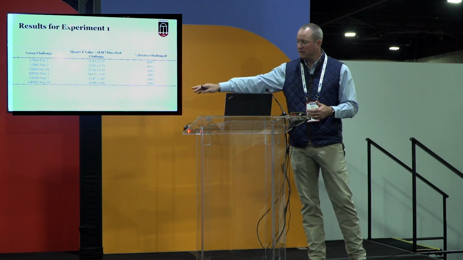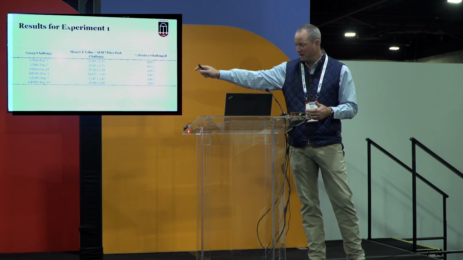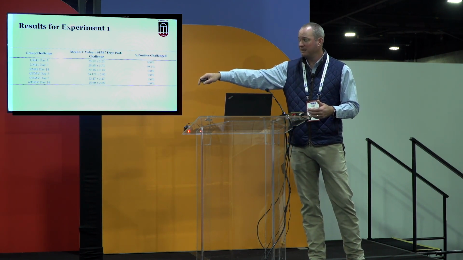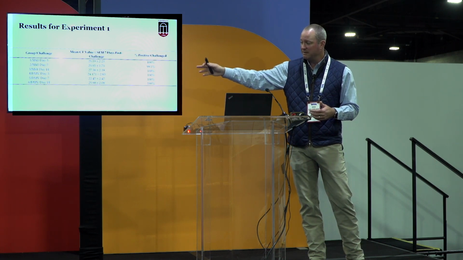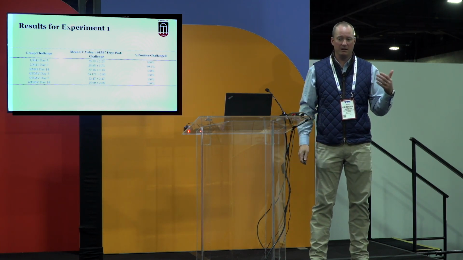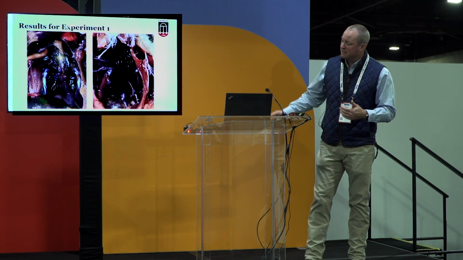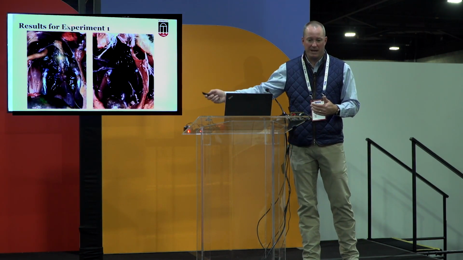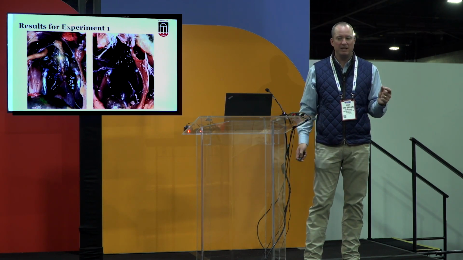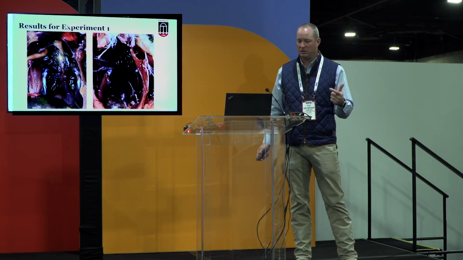Right, so if we look at our results post-challenge, I'm just showing you this to show that all of our challenge groups were, except for one, 100% positively challenged. Very good CT values indicating a very successful challenge, very good viral load in these birds. And we were able to recreate cystic oviducts in a percentage of these birds. Okay, and I'll show that on the next slide.